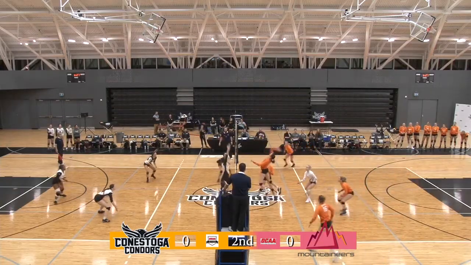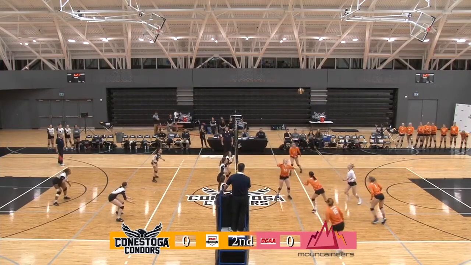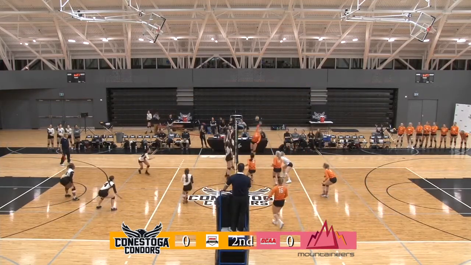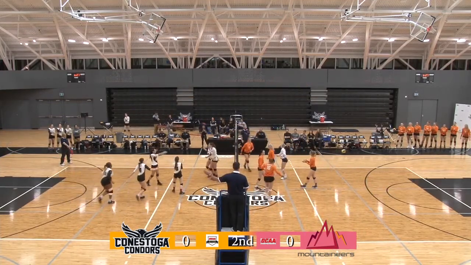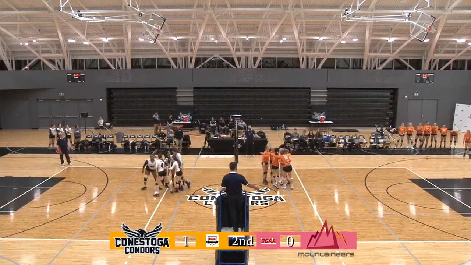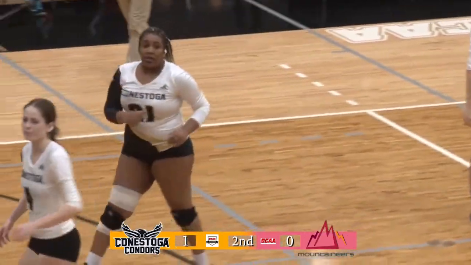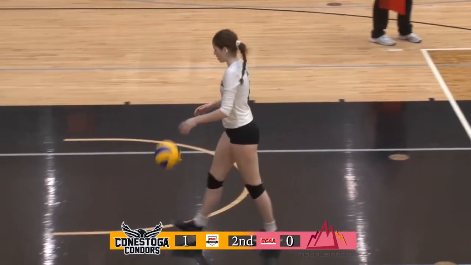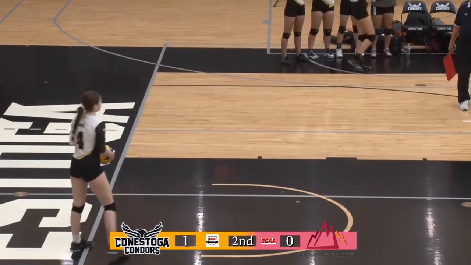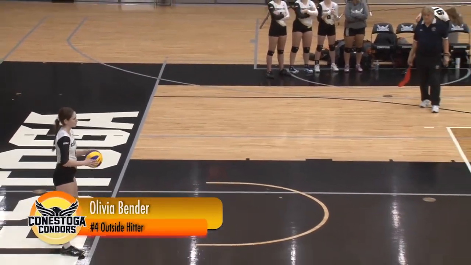Okay. Welcome back, and let's take it to the game. Both ladies are setting off strong for the second set. And that's what Conestoga wanted. They wanted that strong opening. That is for sure.